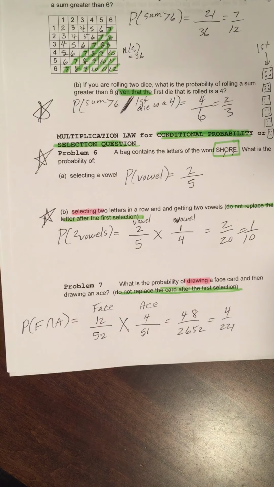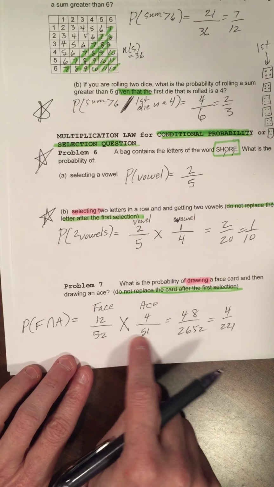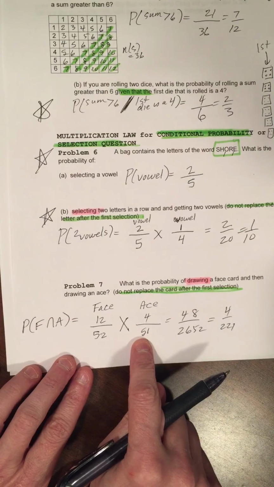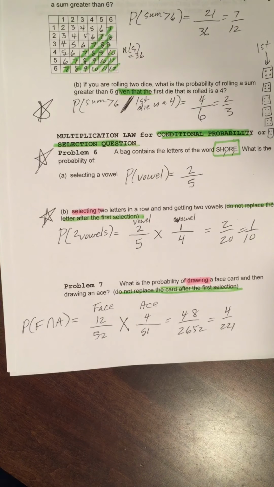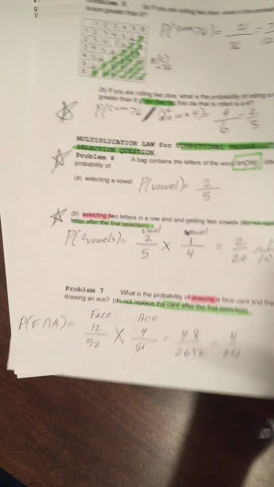So the whole idea of selection and conditional: as soon as this bottom number changes, it's a selection question, but it's also conditional because your NS is changing. So they really go hand in hand with each other. Okay, last example.